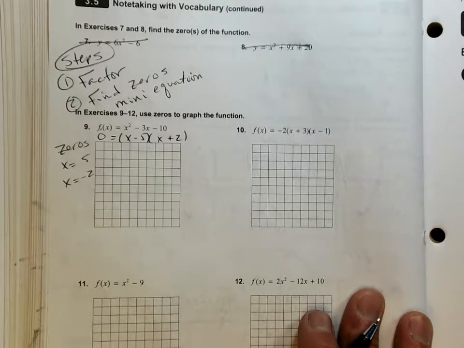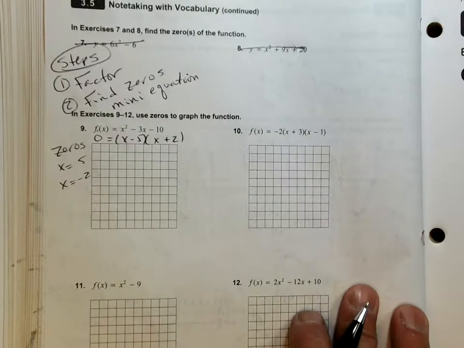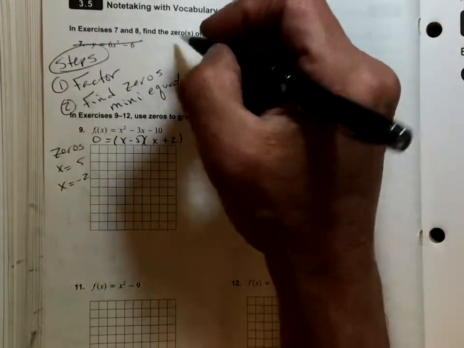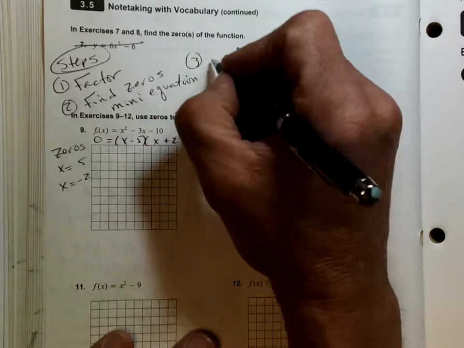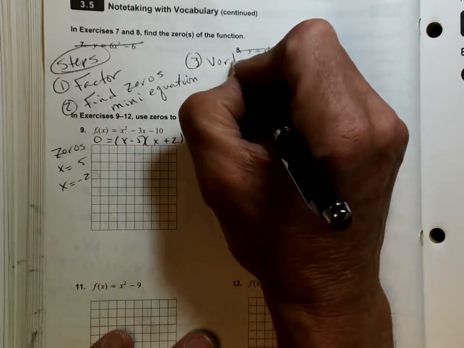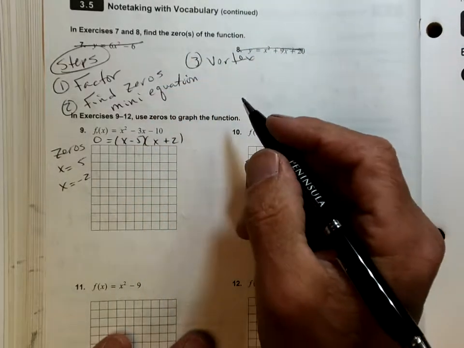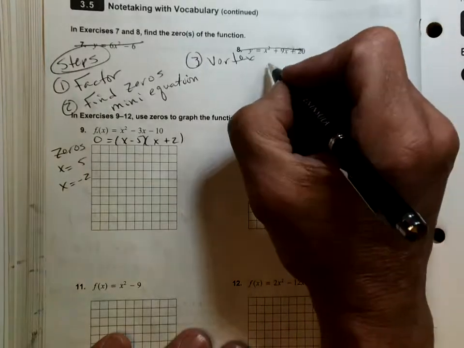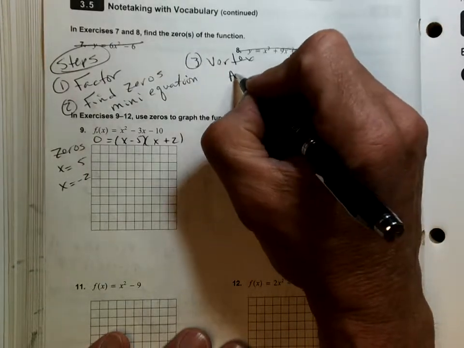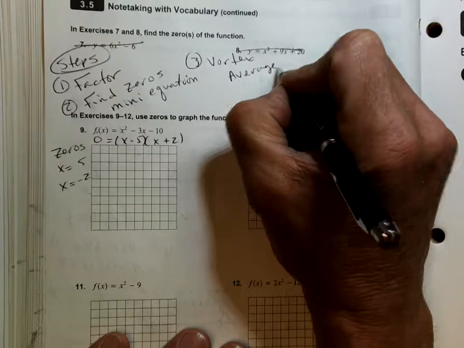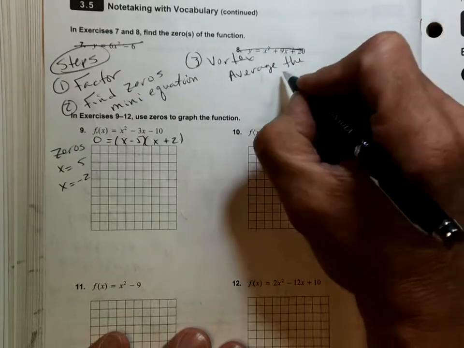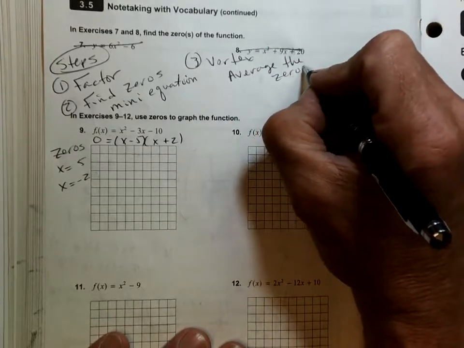Step 2, find the mini equations. Step 3, I'm going to find the vertex, and I'm going to average the zeros. That's easy.